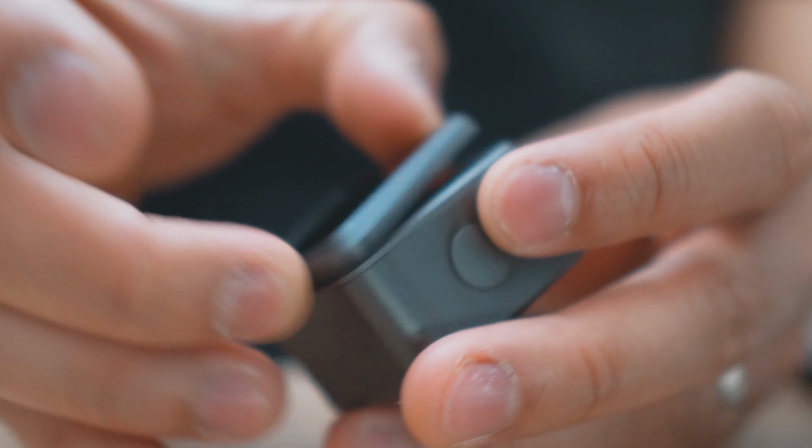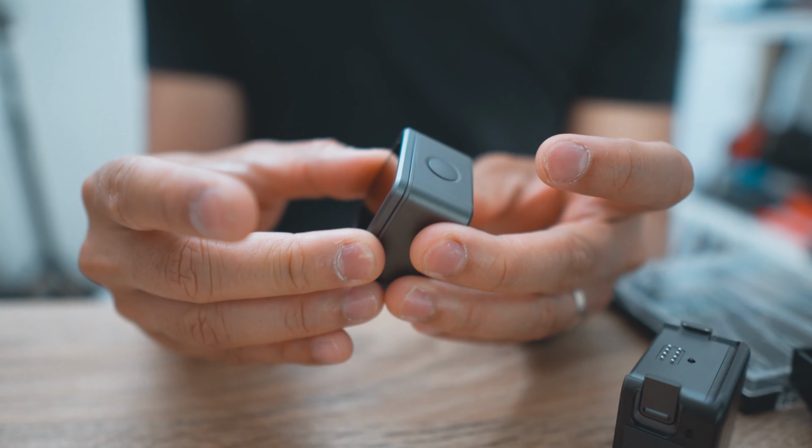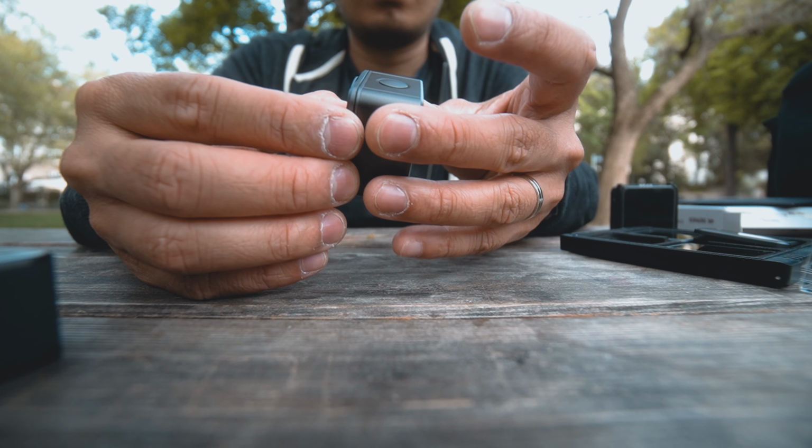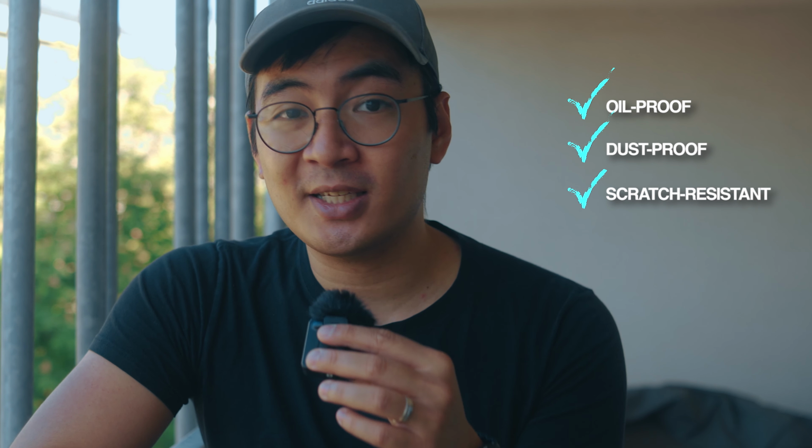Freewell also made it magnetic, so it's easy to apply, easy to install, and the magnets are strong enough. They won't fall off easily, which is great. And like all the other filters that Freewell makes, it's oil-proof, dust-proof, and scratch-resistant. So yes, these are actually really good products.